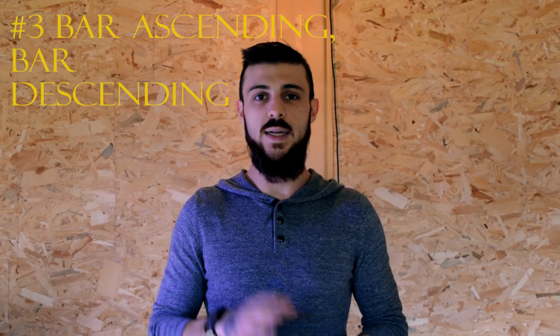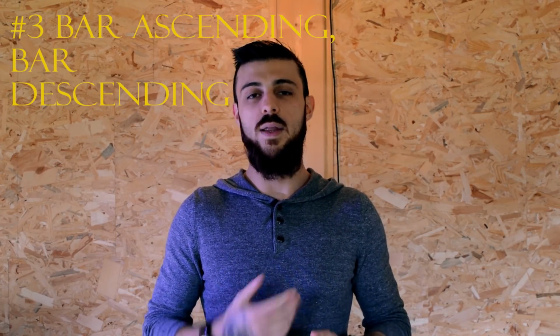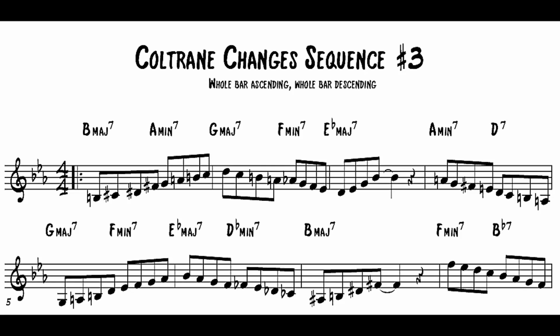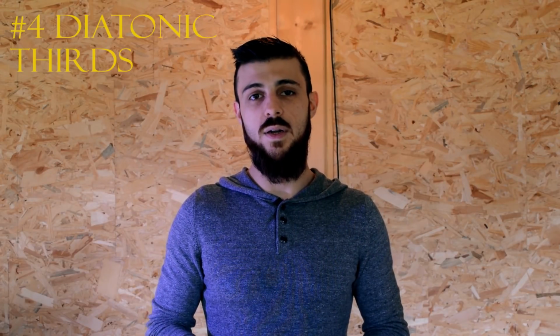The concept of the third pattern is to go through the key centers diatonically, ascending 1 bar and descending 1 bar. Pattern number 4 are ascending thirds moving diatonically through the different key centers.